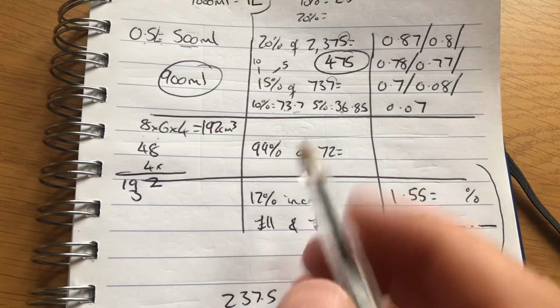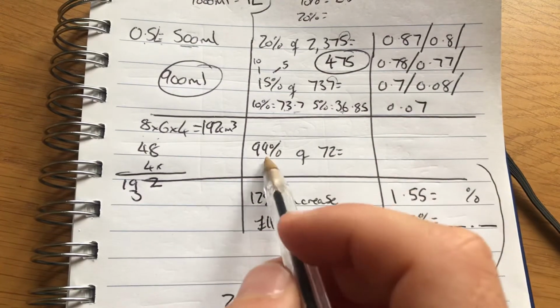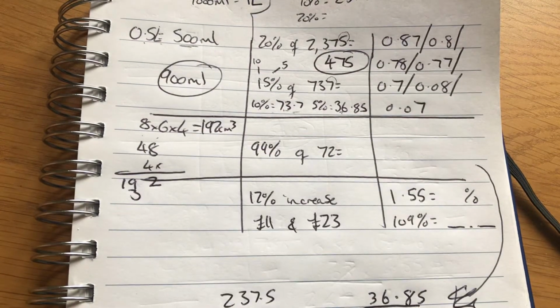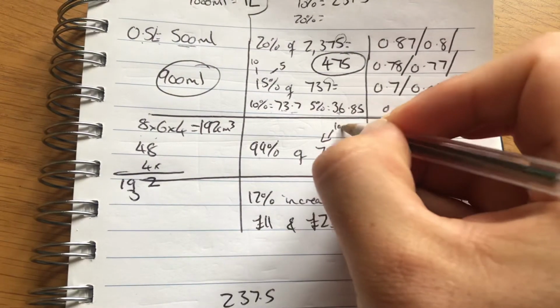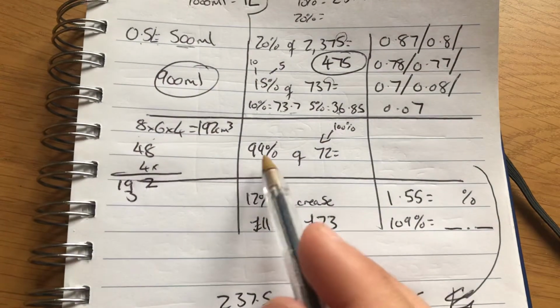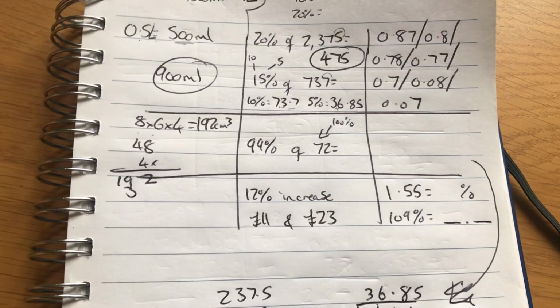99% of 72. Now, I've put this one in here because, what is 99 very close to? Well, 100%. You know that's 100%, it's all of it. 99% is only 1% less.